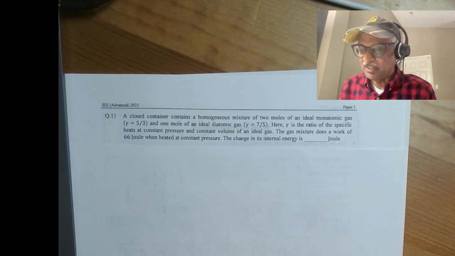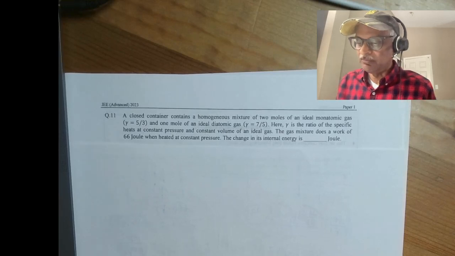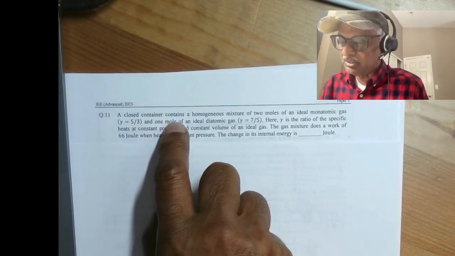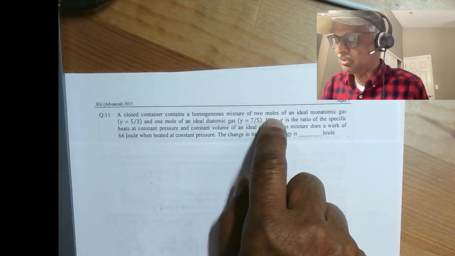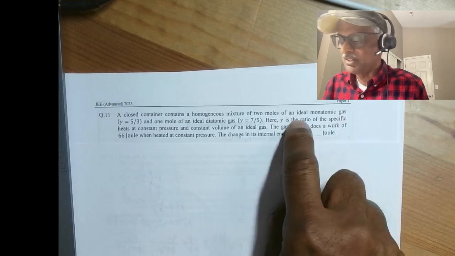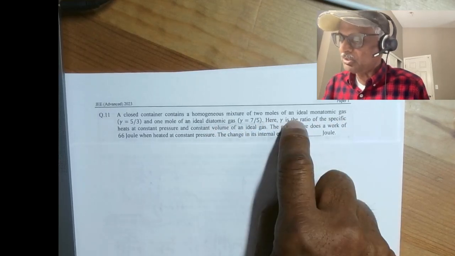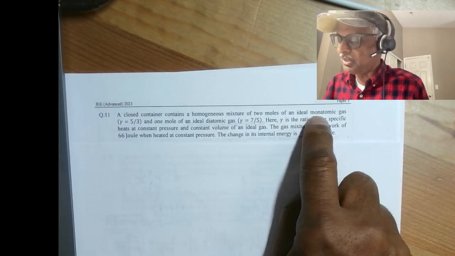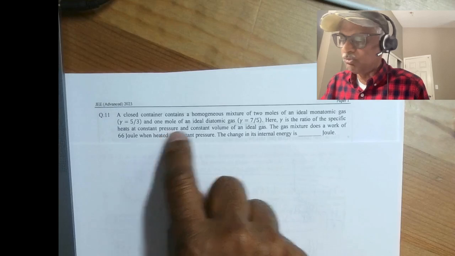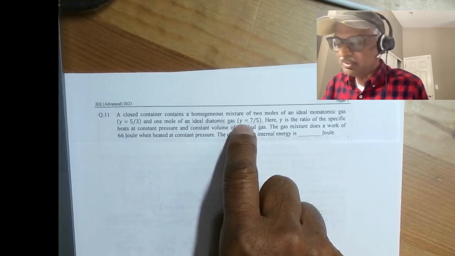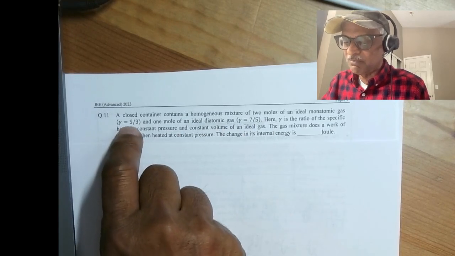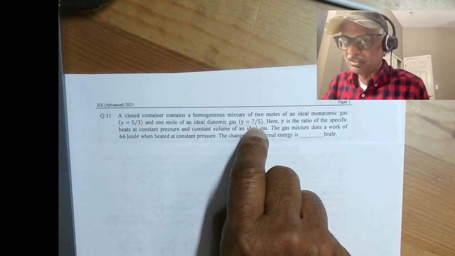Alright, so if you look at this question closely, a closed container contains a homogeneous mixture of 2 moles of an ideal monatomic gas and 1 mole of another gas, and they differ by degrees of freedom because gamma is 5/3 for one and 7/5 for the other.